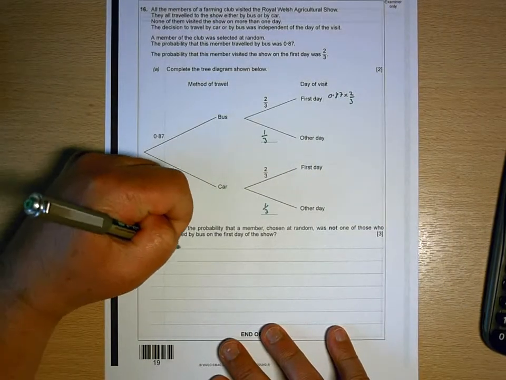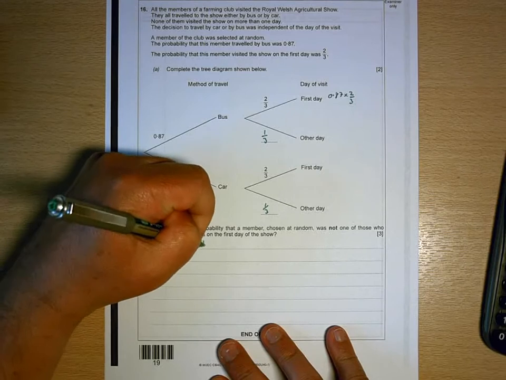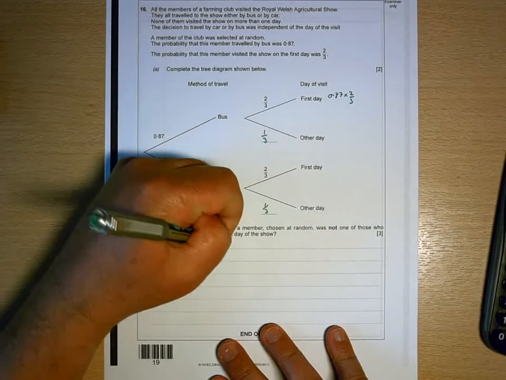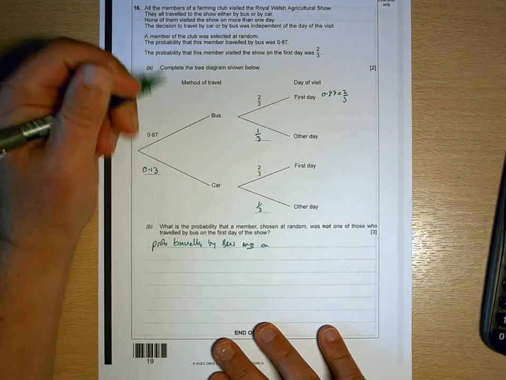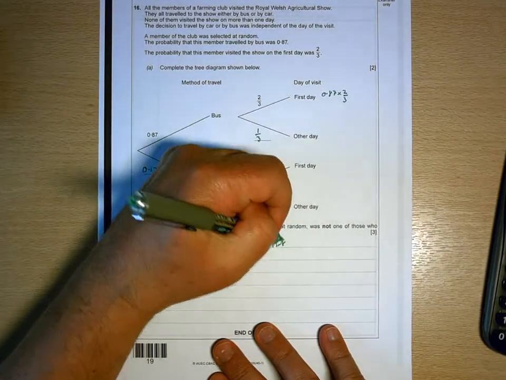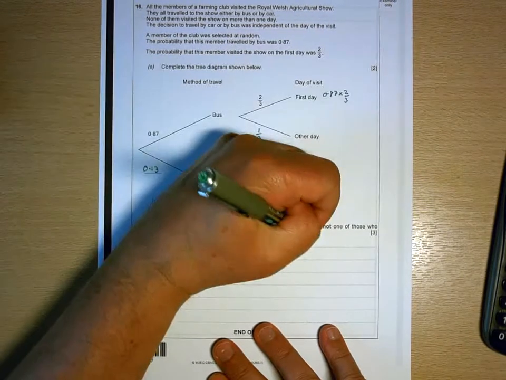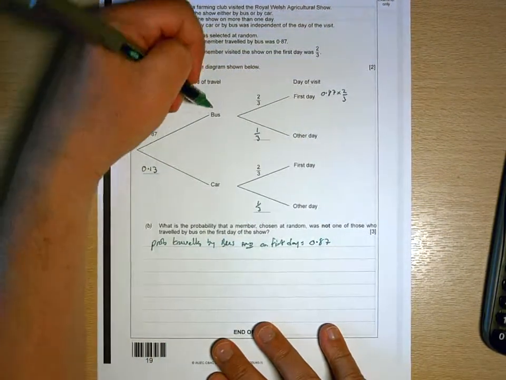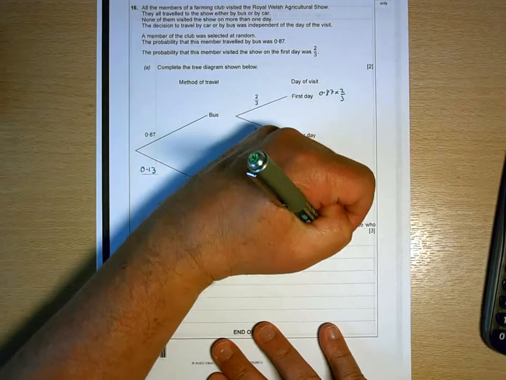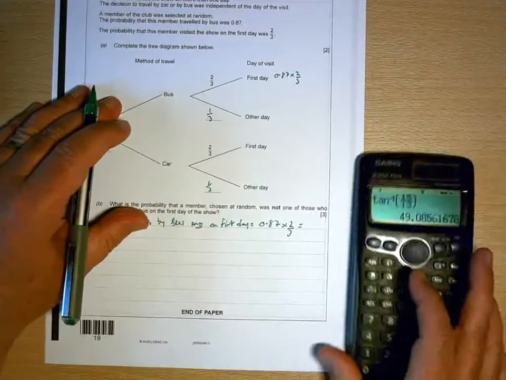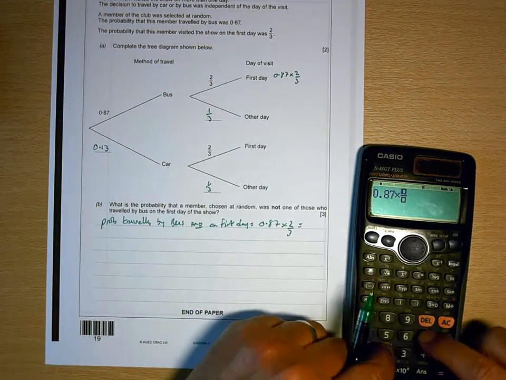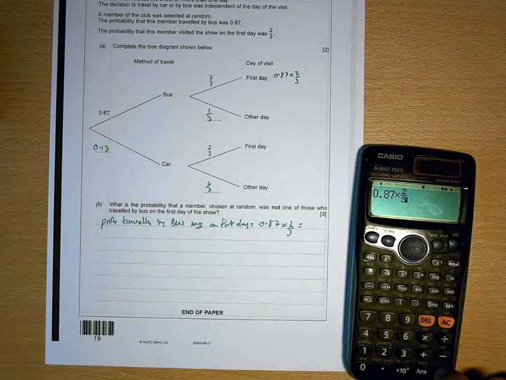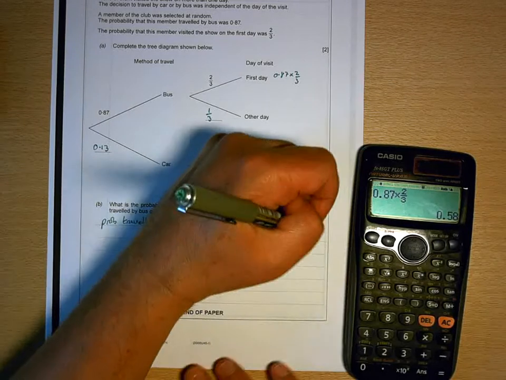So, probability travelling by bus and on first day will be 0.87, bus and first day, times 2/3. Okay, so exactly as I see it, 0.58.